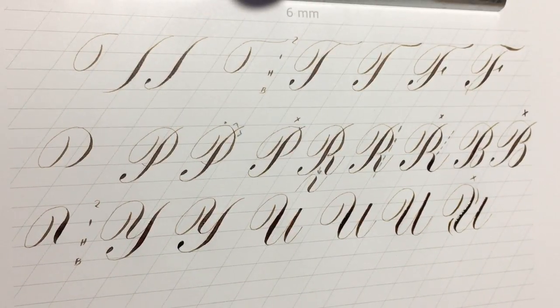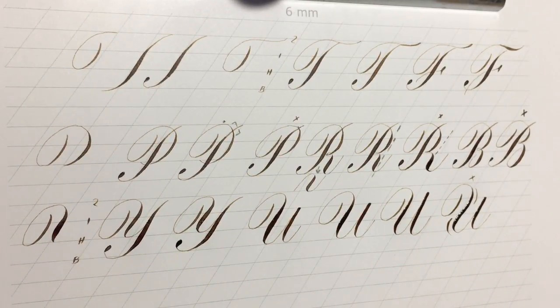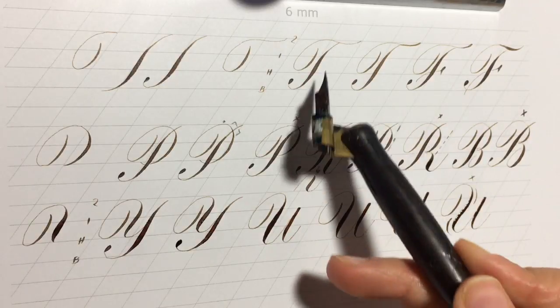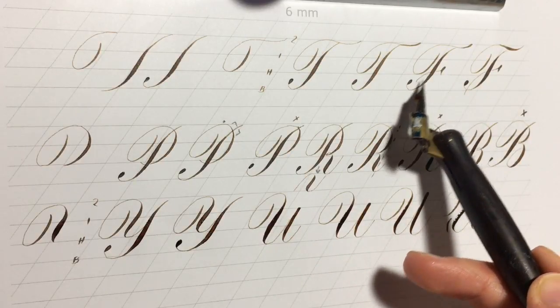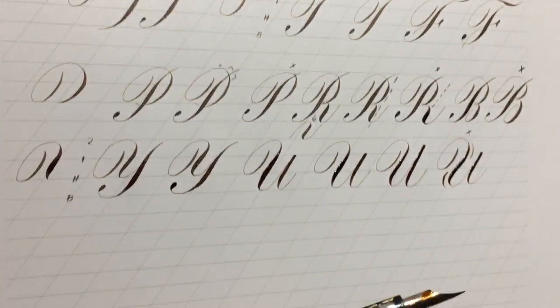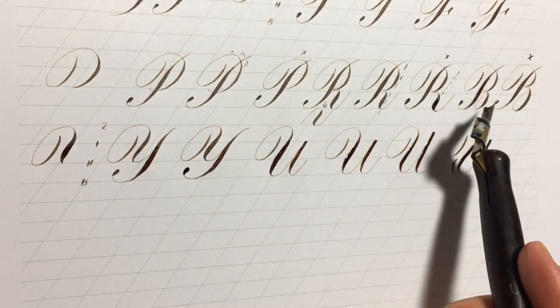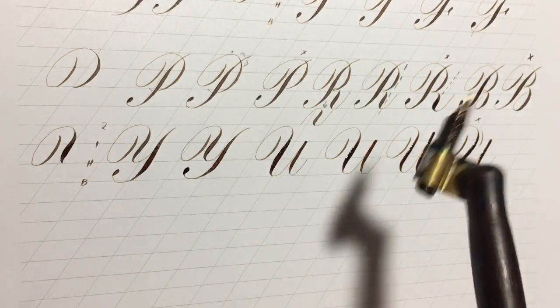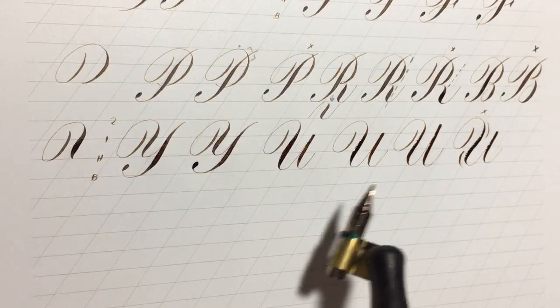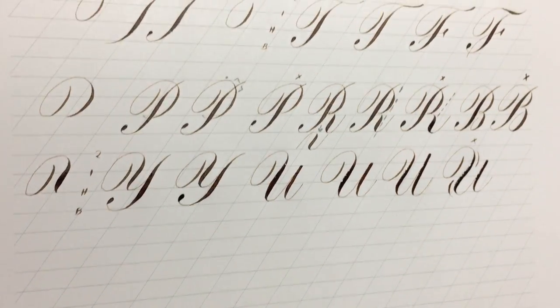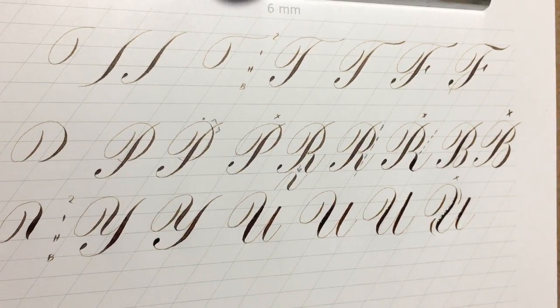Okay, these are the first, let's see, how many letters did we make? We made T and F. Those are the same except the F has the crossbar. And then P, R, and B are all very similar to each other. And Y and U. And we will continue with the next set of letters.